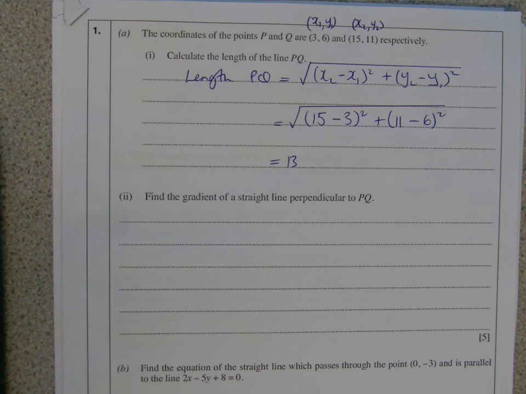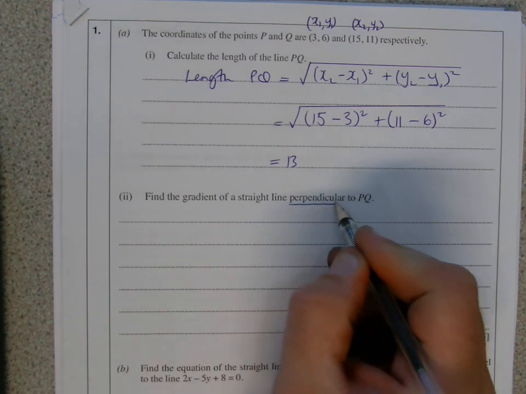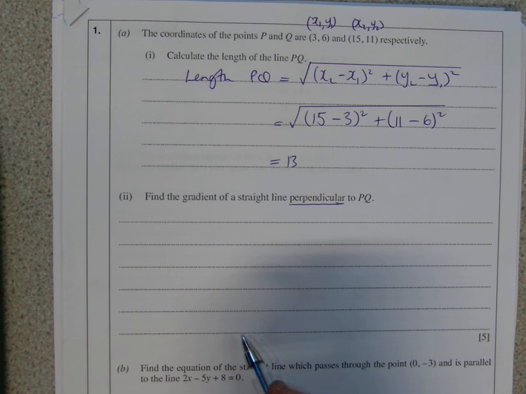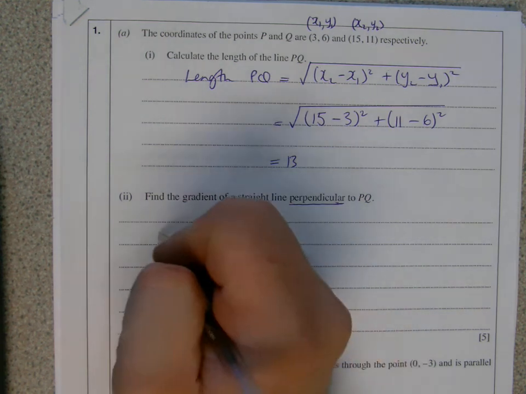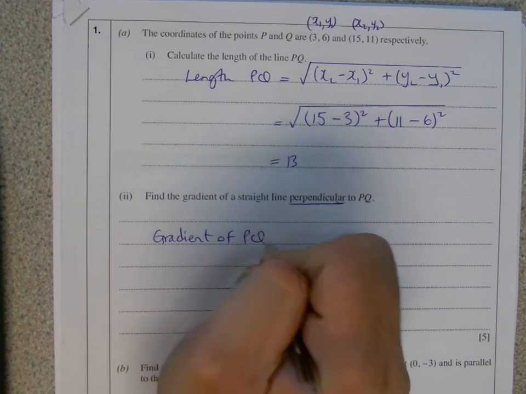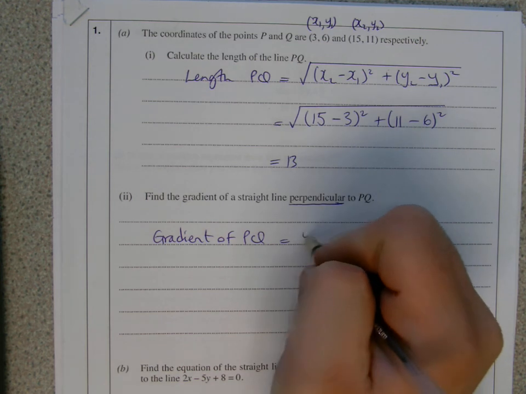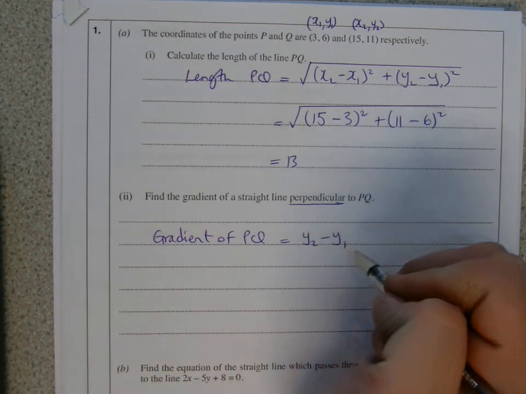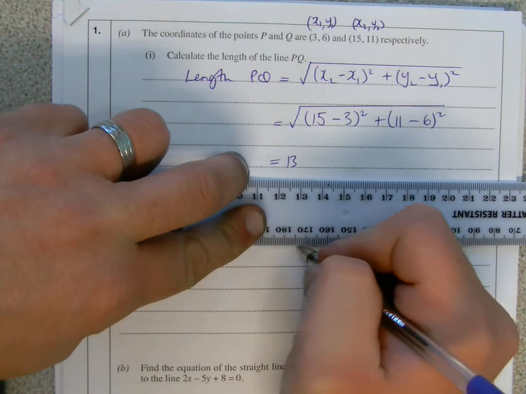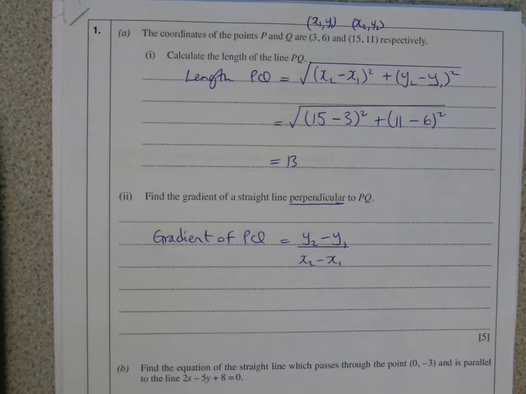Find the gradient, it says, of the straight line perpendicular to PQ. Now notice that it says perpendicular. That's really important. But the first thing you do is work out the gradient of PQ. Now the gradient formula, if you remember, is the difference in y's divided by the difference in x's. So it's like the old idea of rise divided by the step, because that gives you the gradient.